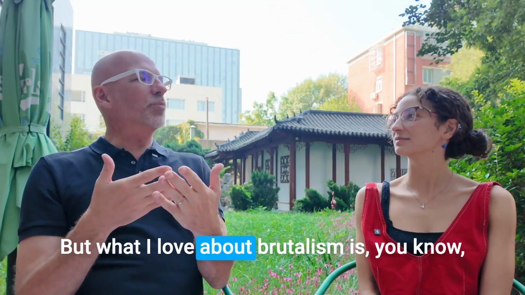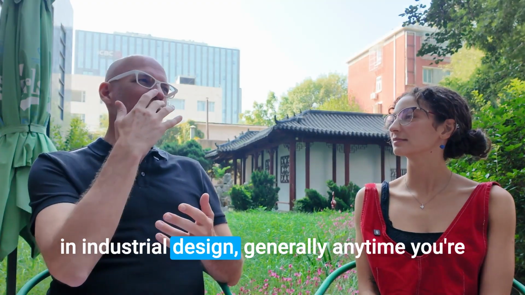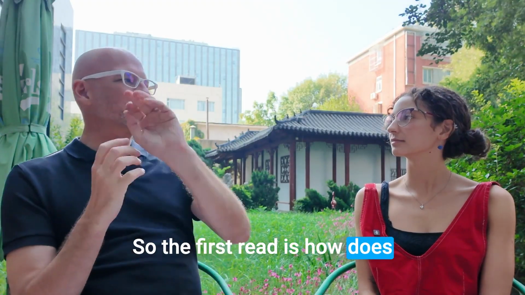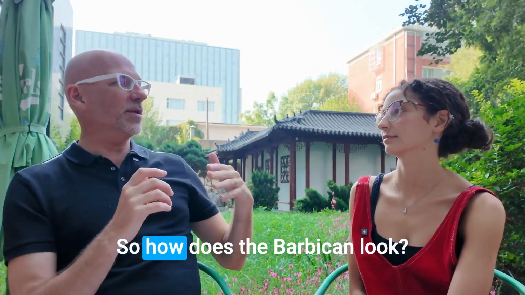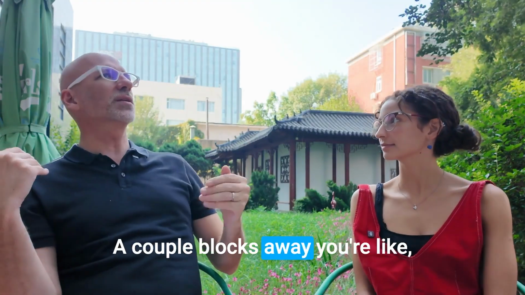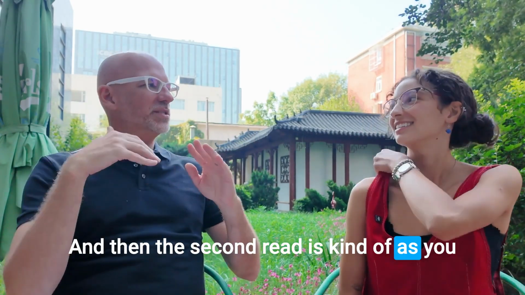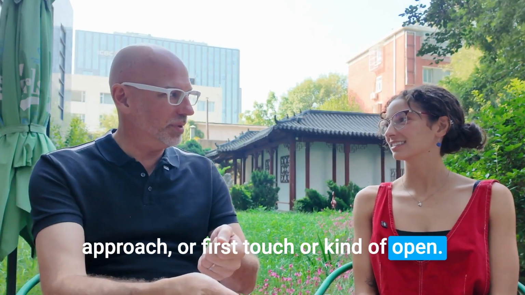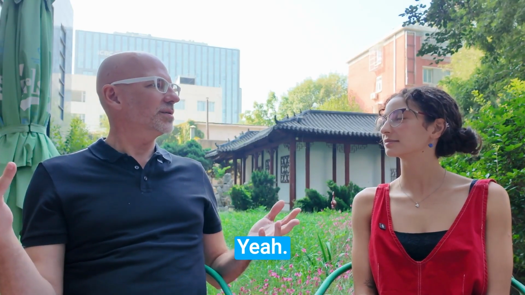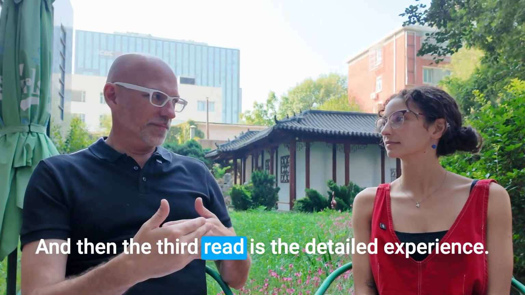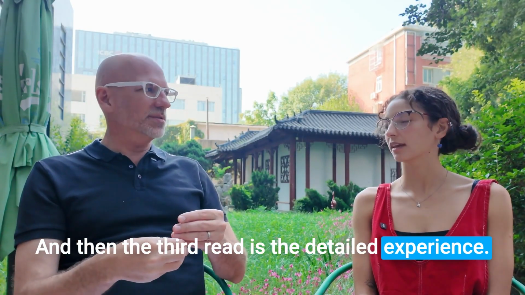What I love about brutalism is, in industrial design generally, anytime you're working with atoms, there are three reads. The first read is how something looks from afar. So how does the Barbican look? A couple of blocks away, you're like, what is that monstrosity? And then flowers make it pretty. The second read is as you approach, or first touch. As you come into the Barbican, you're like, oh, there are these gardens here. Oh, there's an art center. Oh, there's a school for girls. And the third read is the detailed experience, like living there.